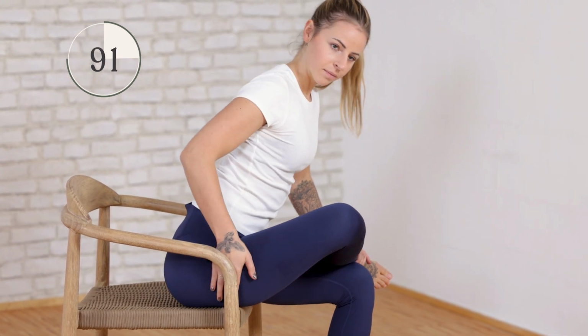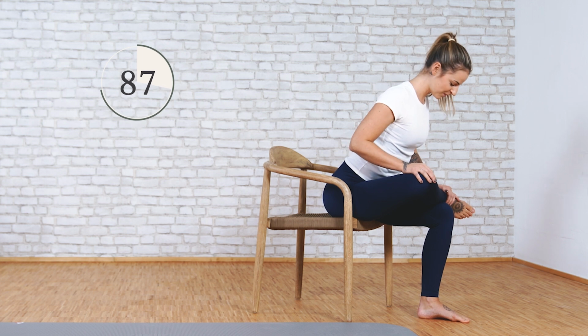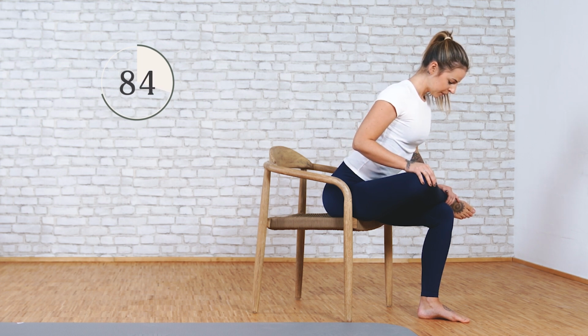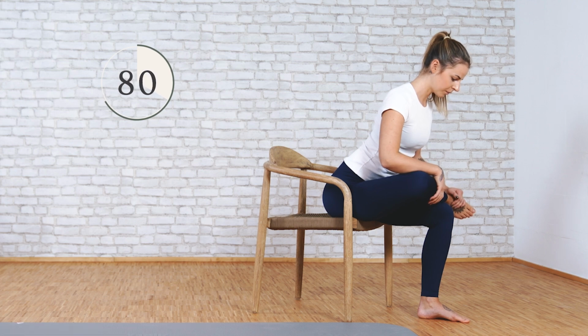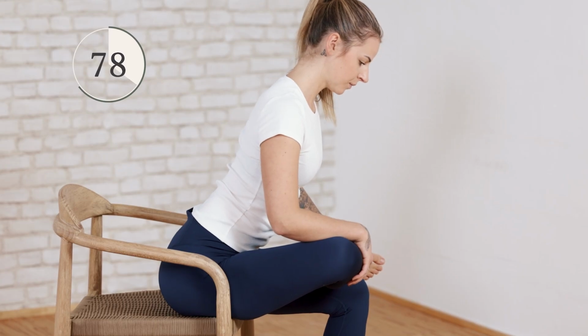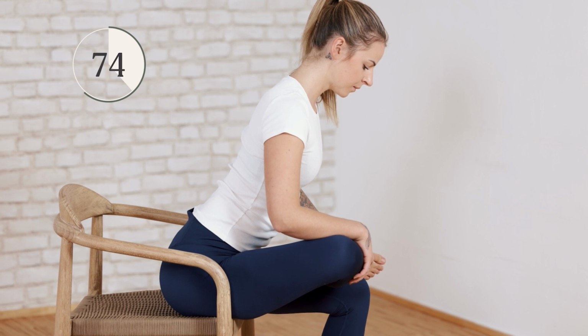We hold each exercise for 2 minutes, so that your fascial tissue can loosen up. It only starts to loosen up after 30 seconds. Definitely stick with me for the 2 minutes. You're doing very well, and also pay attention to your intensity.